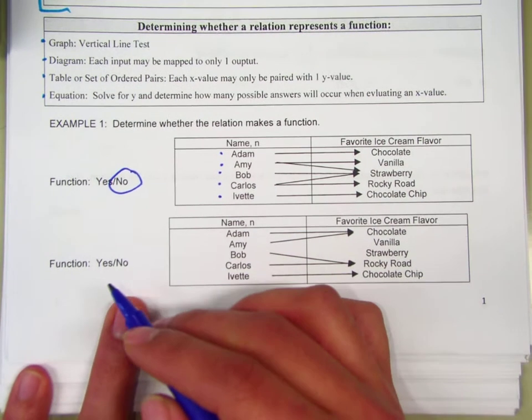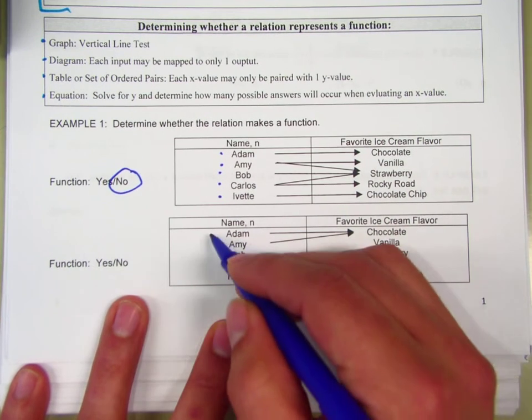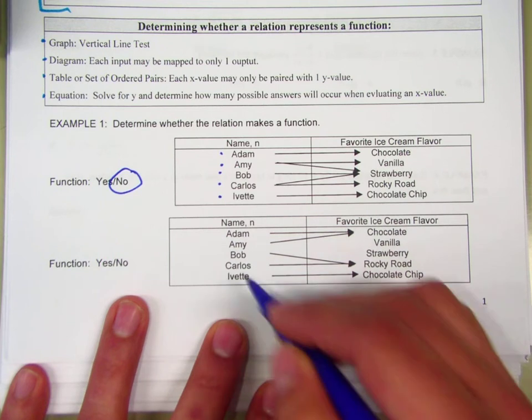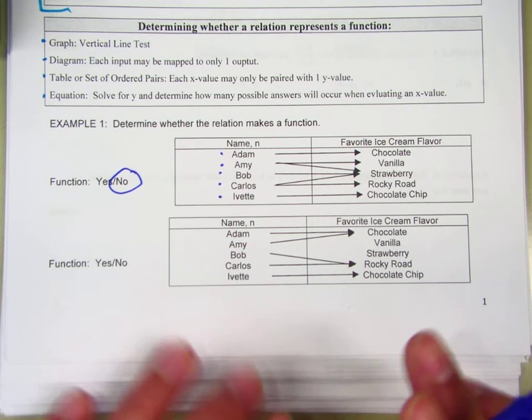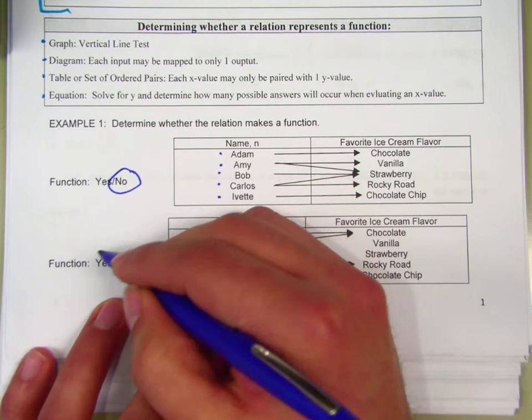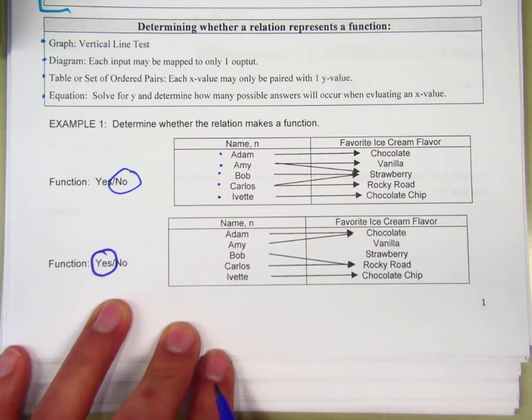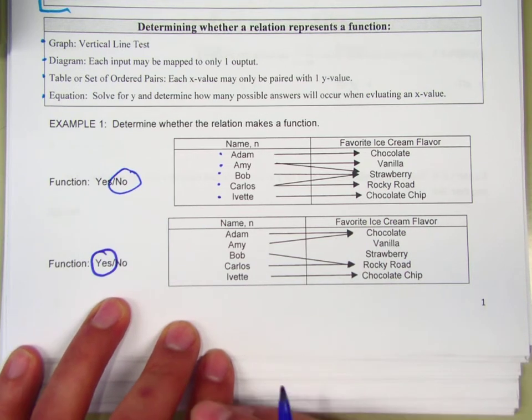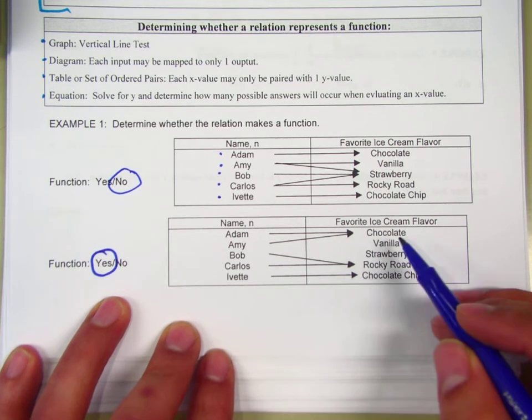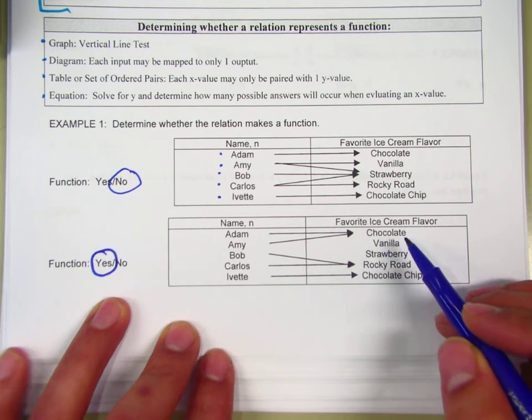Now let's look at the second one. Is this table going to be representing a function? Yes. Okay. Who said no? Heard like 1 no and a bunch of yeses. No one wants to say it was them, huh? If you're thinking, well, what about vanilla and strawberry?